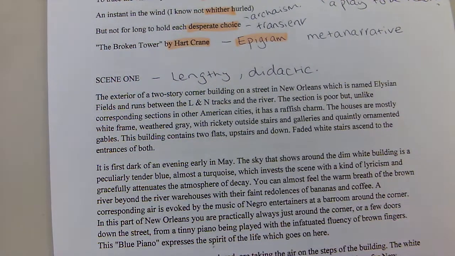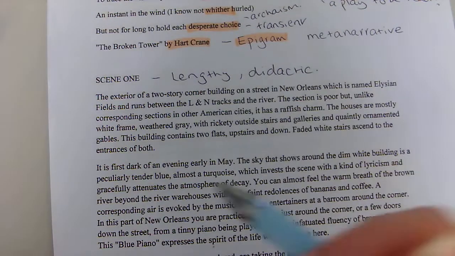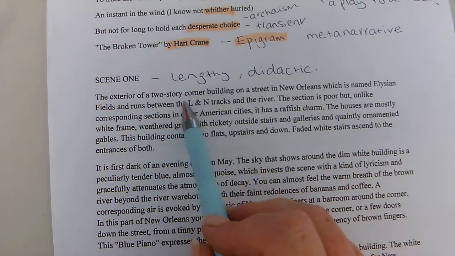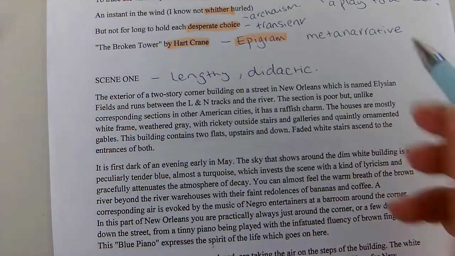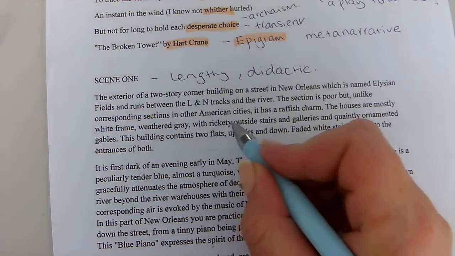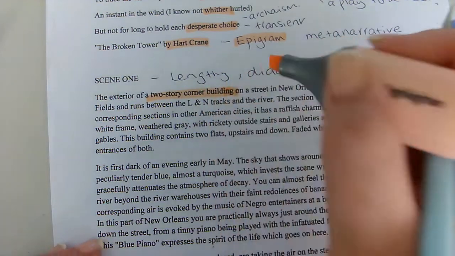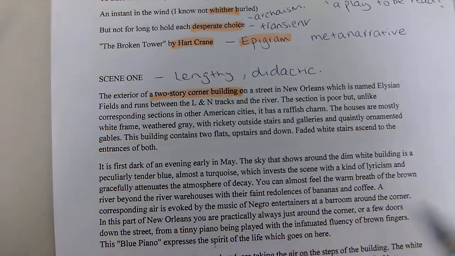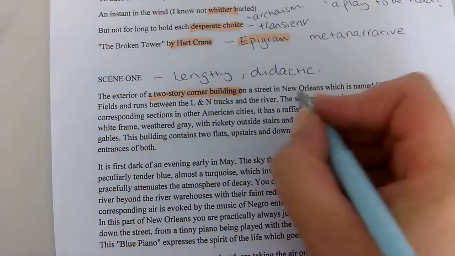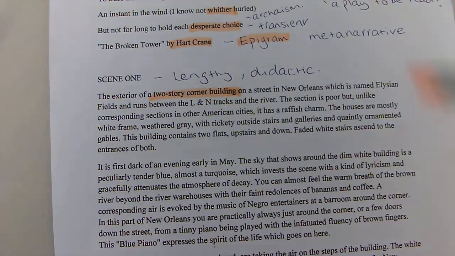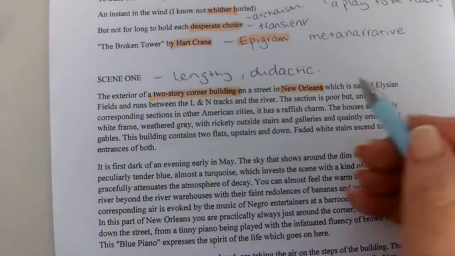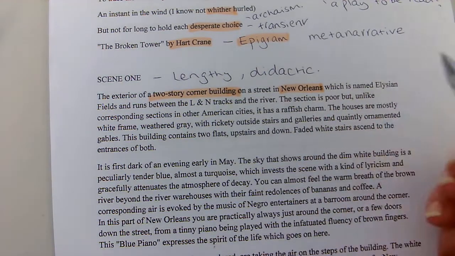And let's have a look at what he says about the opening of the play. So the exterior of a 2-story corner building on a street in New Orleans, which is named Elysian Fields. So these 2-story corner buildings are really iconic. So he wants you immediately to picture something that he knows that most readers or audience members will relate with. New Orleans. The setting of New Orleans is not accidental. It couldn't be interchanged for New York or San Francisco. New Orleans is really important.